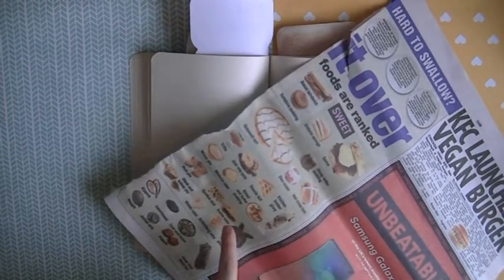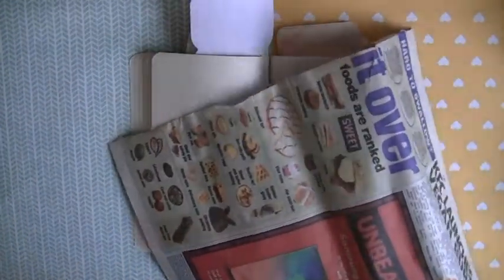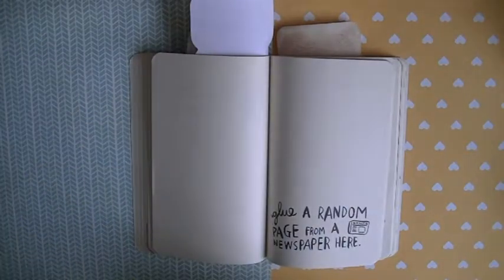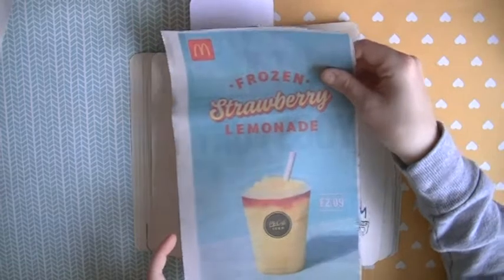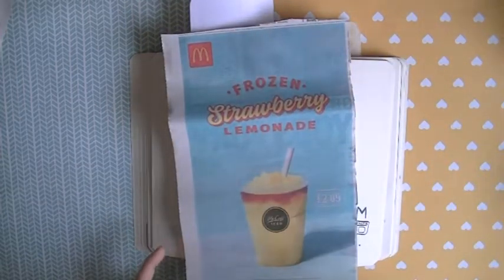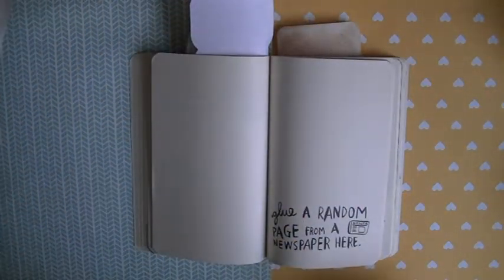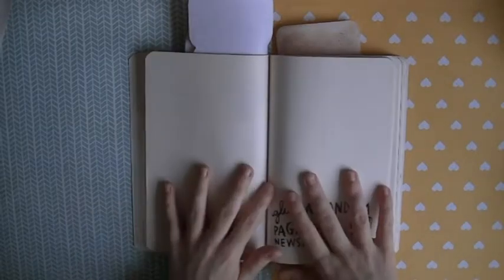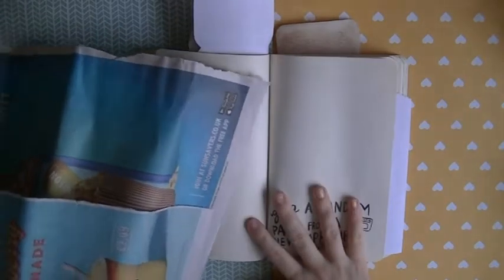But I thought this was super interesting because not only do we have this on the front here, then we have all of these on the back here, and then on the next page we also have a McDonald's ad that I cut out, which again has this like lemonade thing. So we've got kind of a dessert theme going on. So I thought that would be like the cutest thing ever to have stuck into this page. I'm going to spend a while cutting these out and then we'll get to sticking them on the page.